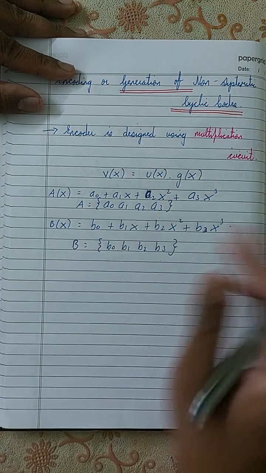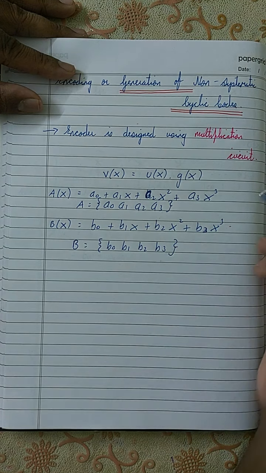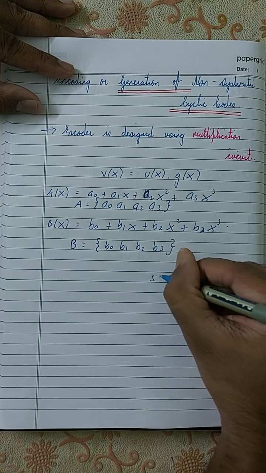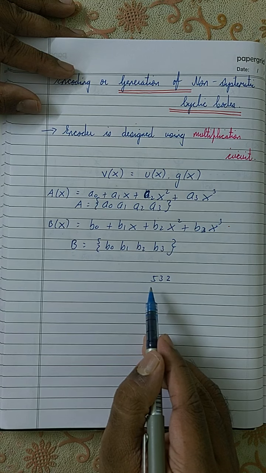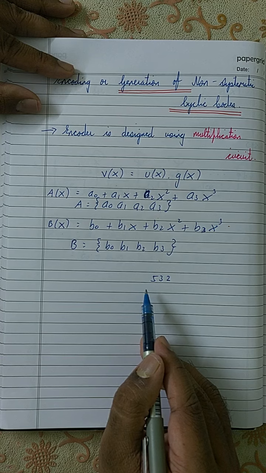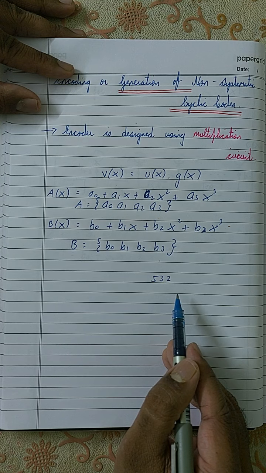The reason is that when we speak of a number, for example 532, 5 is the most significant digit and 2 is the least significant digit.